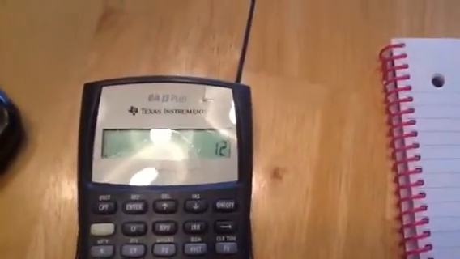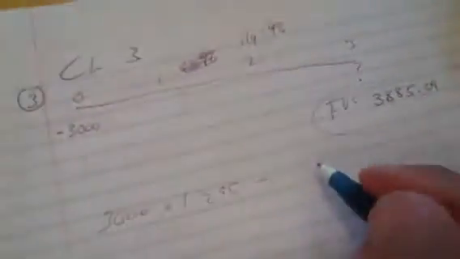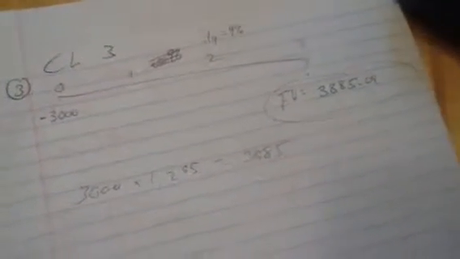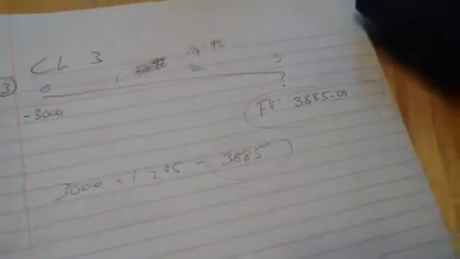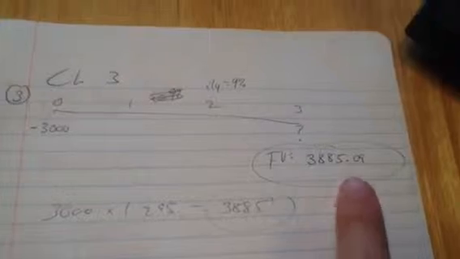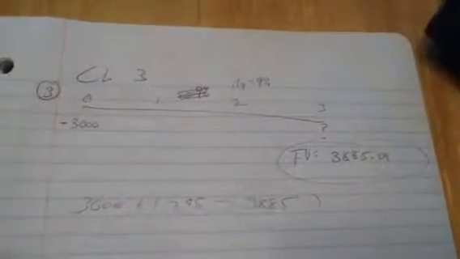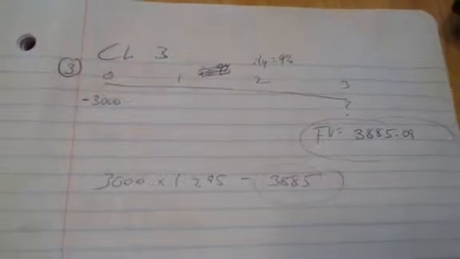I can do it in the calculator. 3,000 times 1.295 equals 3885. Right. Now you'll notice it's very close, and that's the way it should work. It should be very close. Well, I still think the calculator is better because the calculator will give you a more precise answer. It'll include the 9 cents here because you had to round when you created these values in the tables.